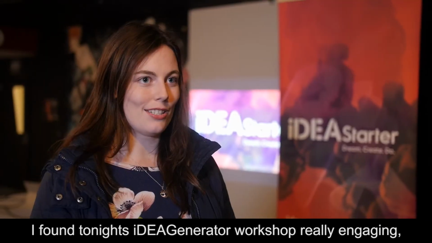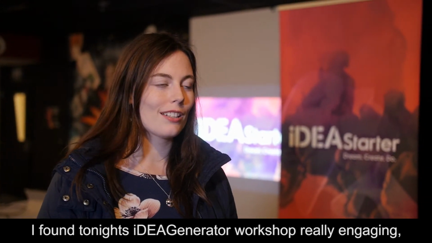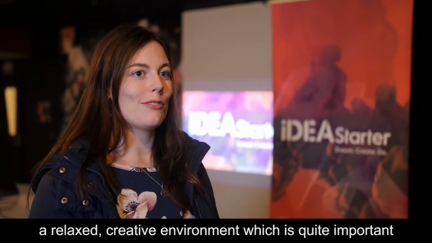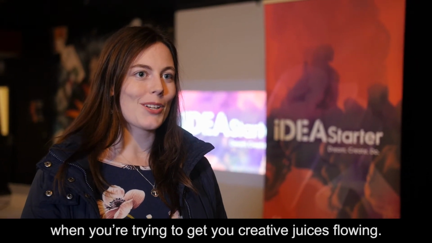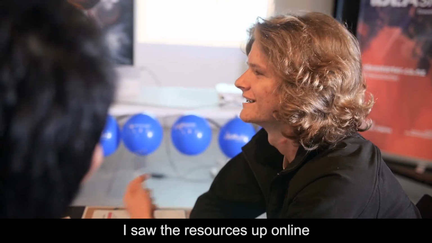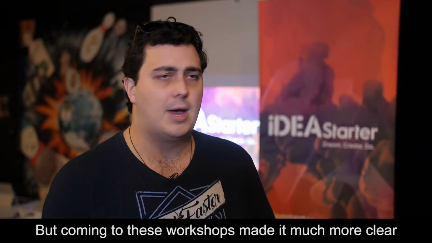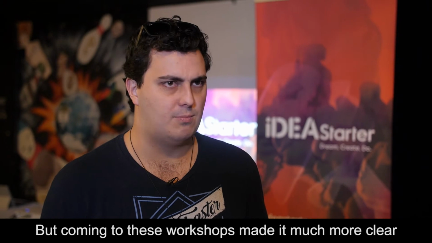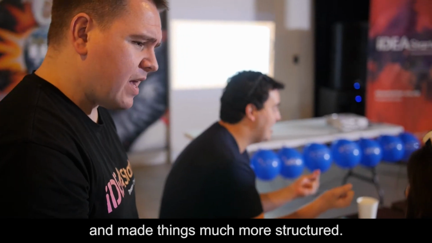I found tonight's idea generator workshop really engaging. A relaxed creative environment, which is quite important when you're trying to get your creative juices flowing. I saw the resources up online and I thought, oh, I'm not sure how to use them. But coming to these workshops has made it much more clear and made things much more structured.